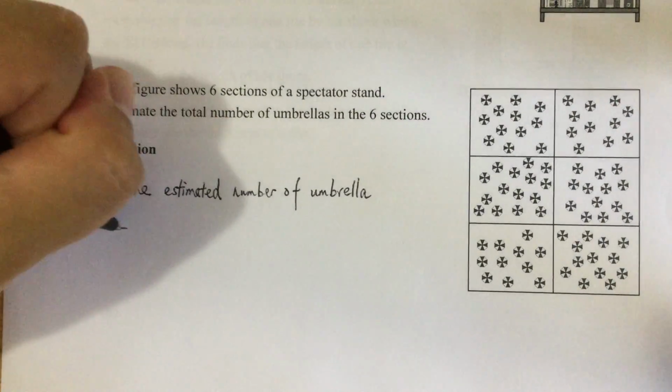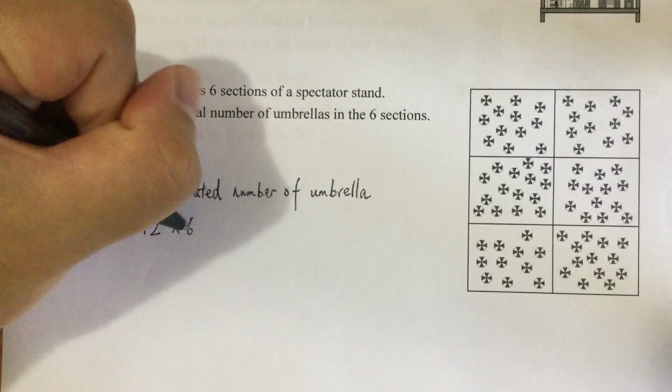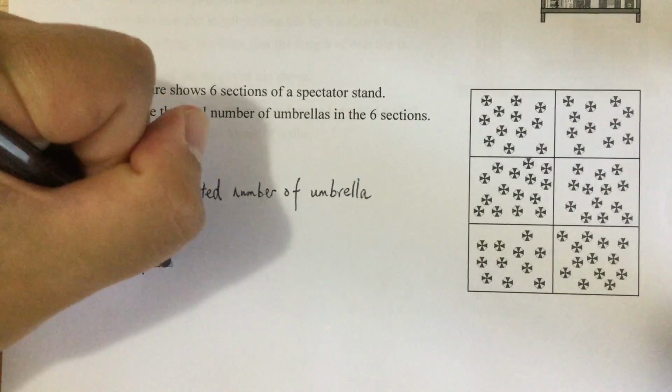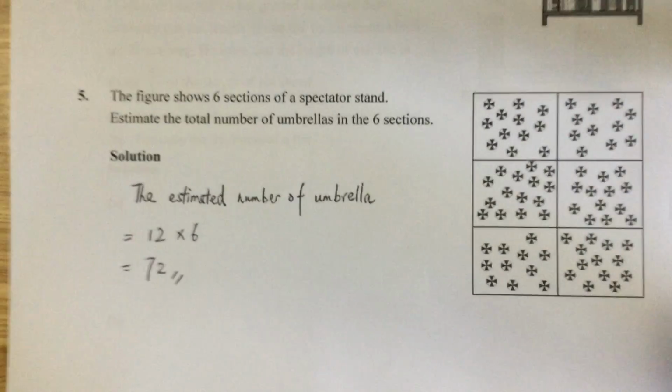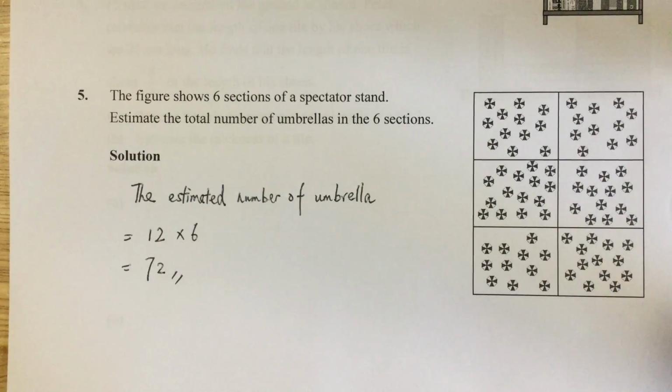Well, here I will think this is 12. And I have 6 sections of it, so I think that is 72 of it. So this is question 5. Some of you may count even 15 times 6, so you have 90. Someone may say maybe only 12 times 6, even 11 times 6 is 66, so that's okay in this answer. So what I want you to know is the method that you choose. So you must know how to do this.